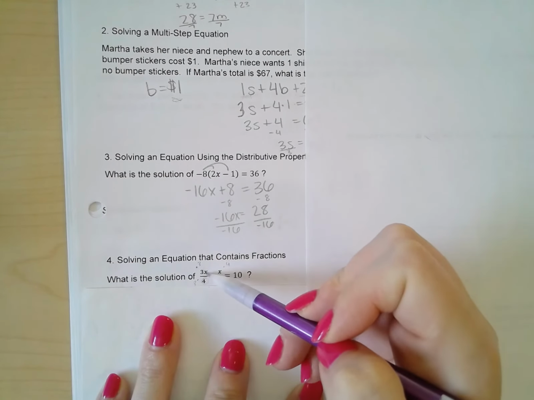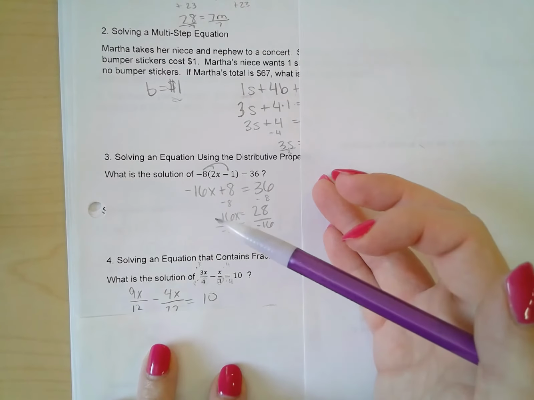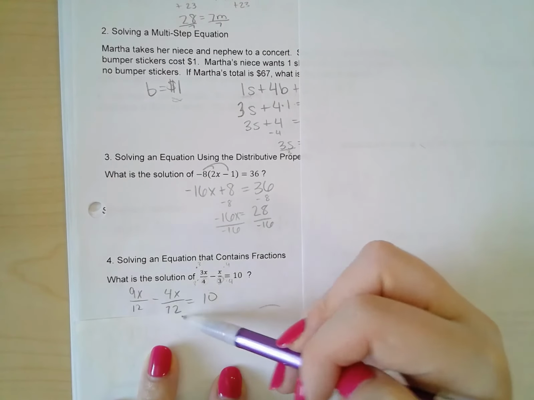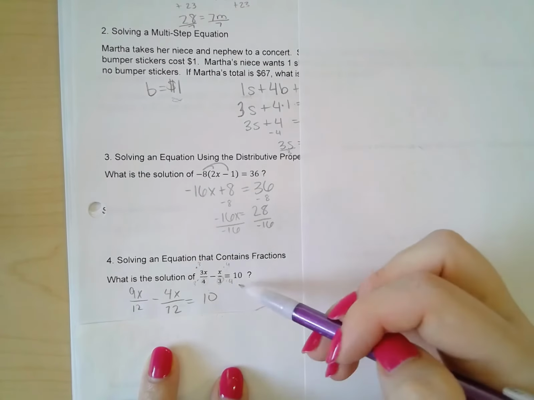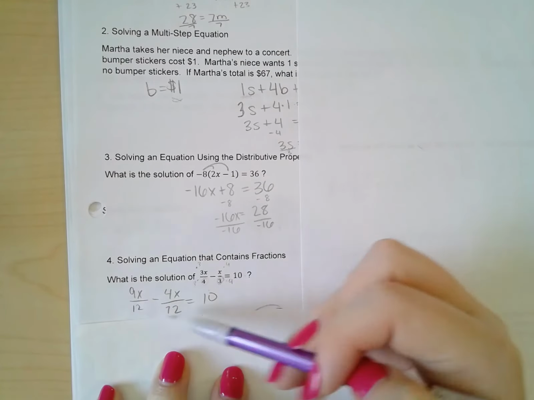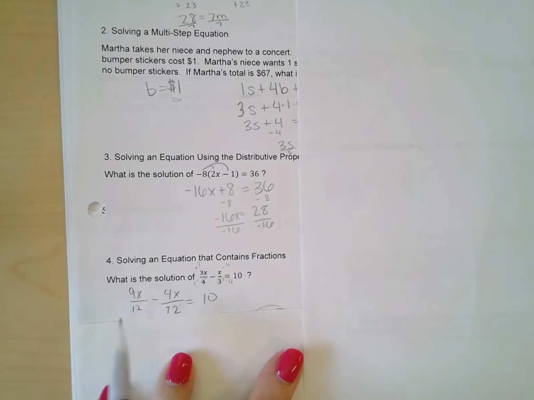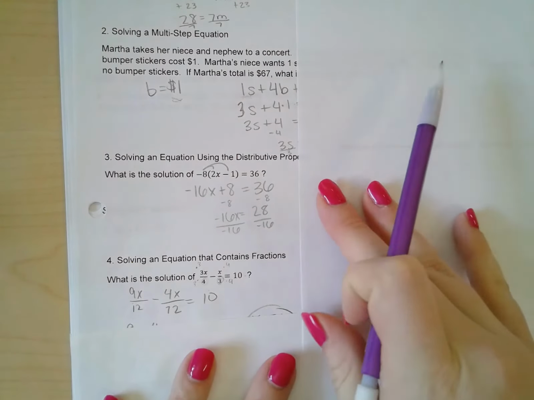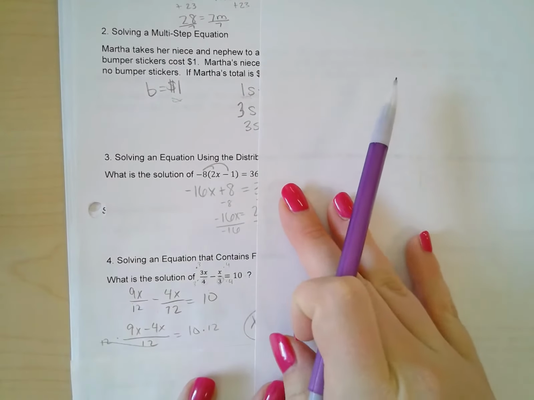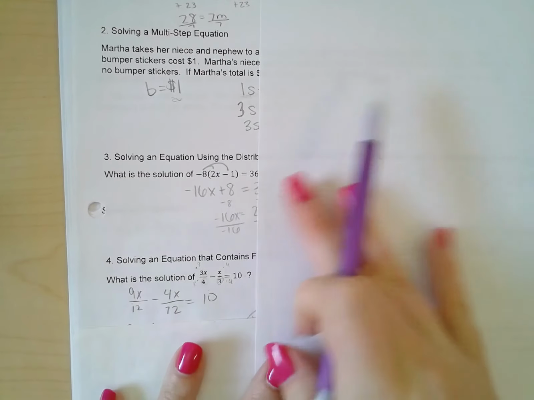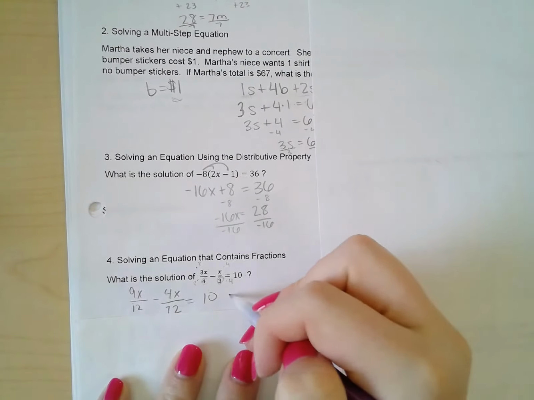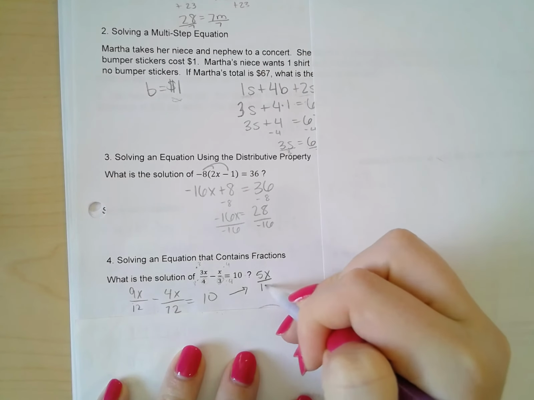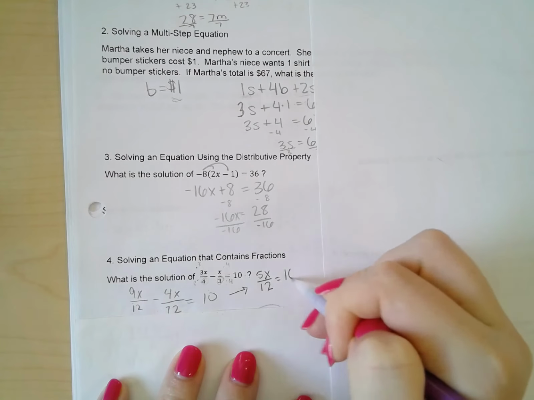So 3 times 3x will give me 9x over 12. And then x times 4 will give me 4x over that same 12. And it still all equals 10. So now that I have common denominators, I can subtract 9x minus 4x should give me 5x. Oops. So let's go over here. So 5x over 12 should equal 10.